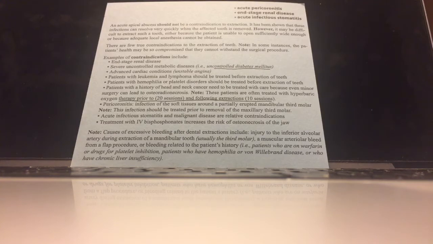Note, this infection should be treated prior to removal of the mandibular third molar. Acute infections, stomatitis, and malignant disease are relative contraindications. Treatment with IV bisphosphonates increases the risk of osteoradionecrosis of the jaw.